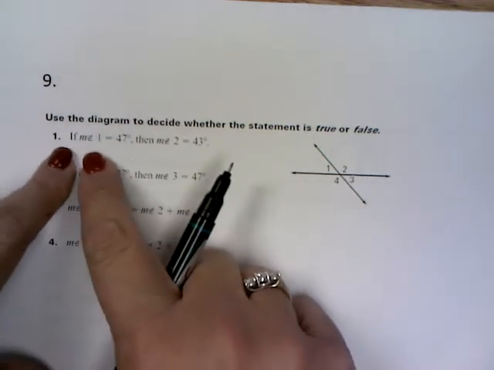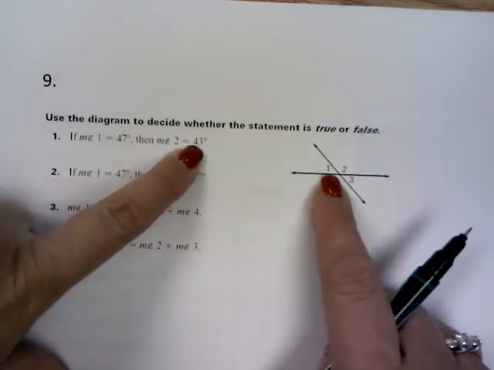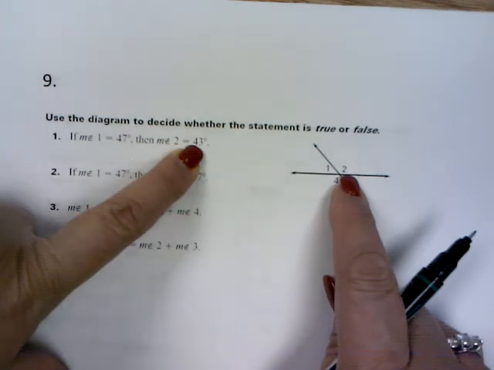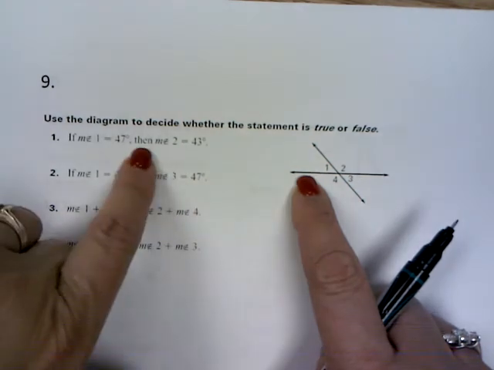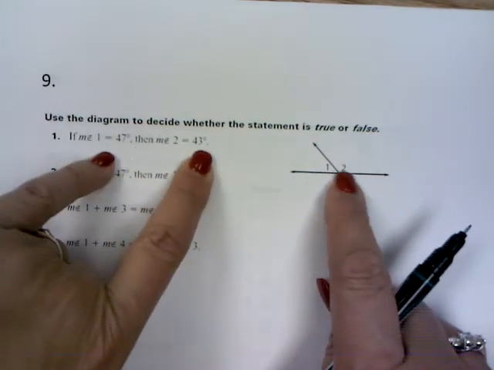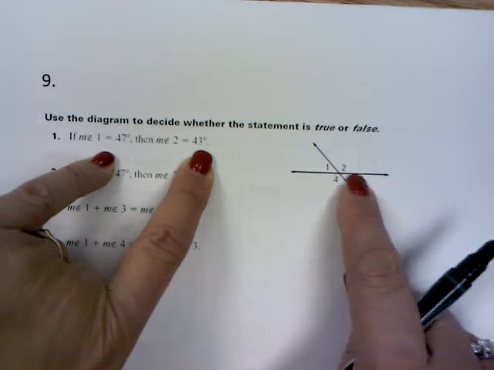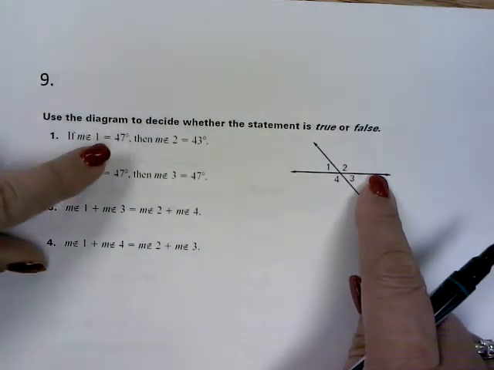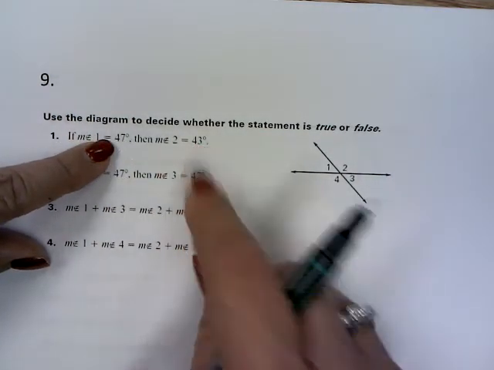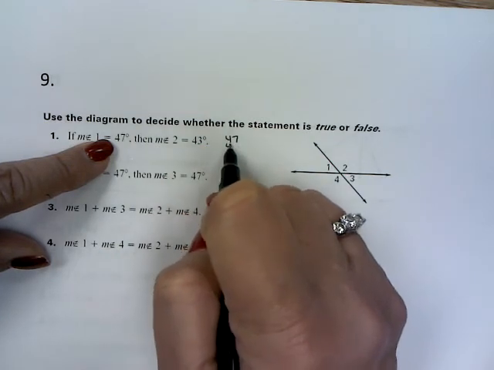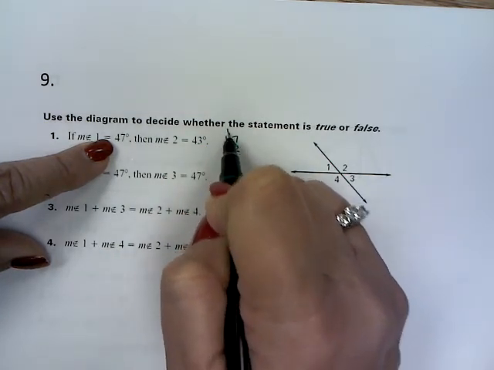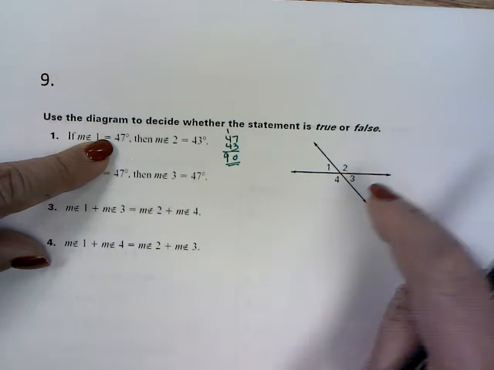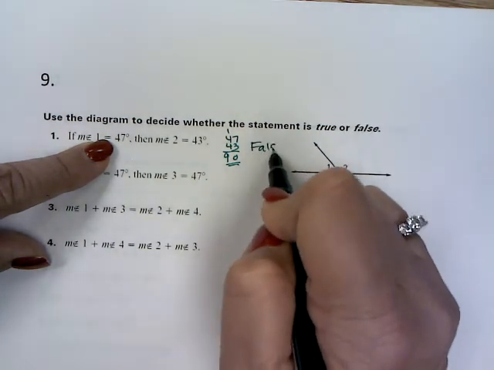All right, so it says the measure of angle 1 is 47 degrees. What's the measure of angle 2? All right, well, this is a different postulate. Then the measure of angle 2 is 43 degrees. Sorry. If it's a straight line right here, then how many degrees are across a straight line? 180. So here, for these two to be true, that means that 47 and 43 has to be 180 together. That's 90. They're only 90 degrees, so therefore this answer is false.